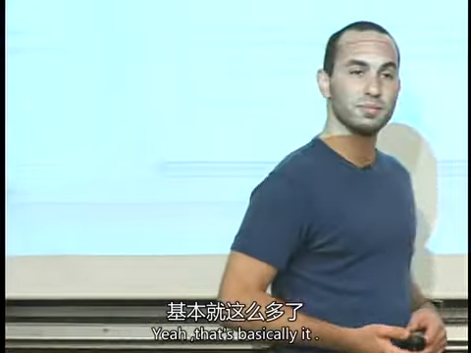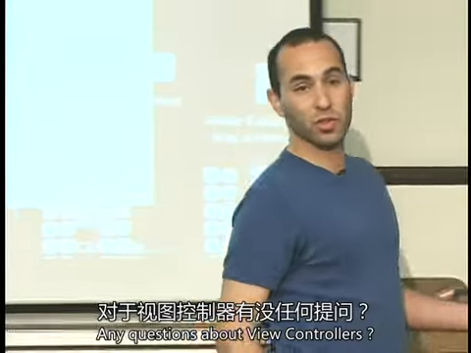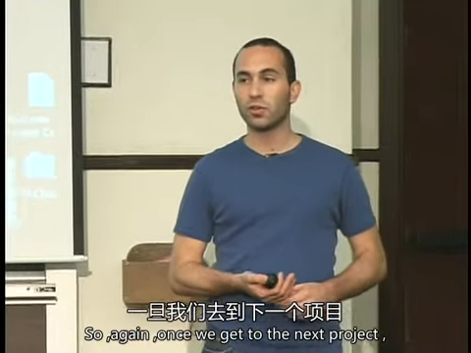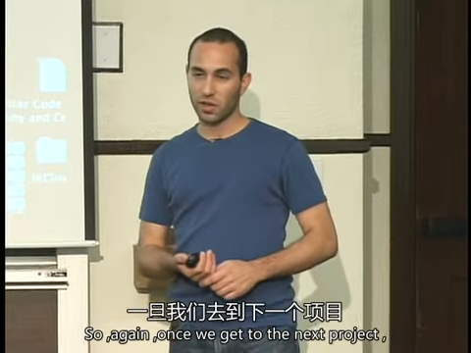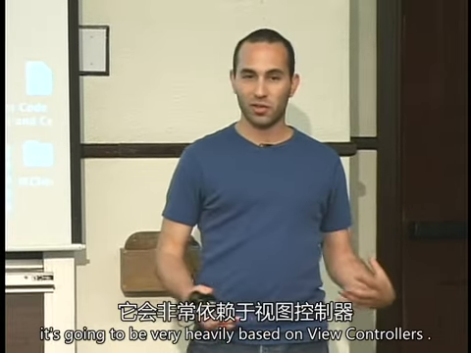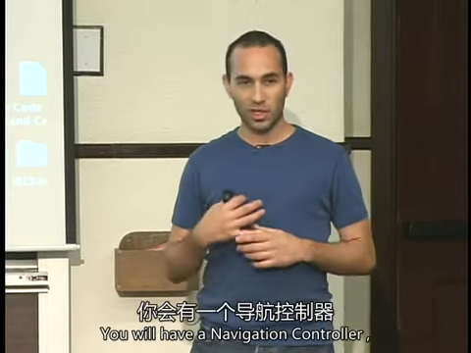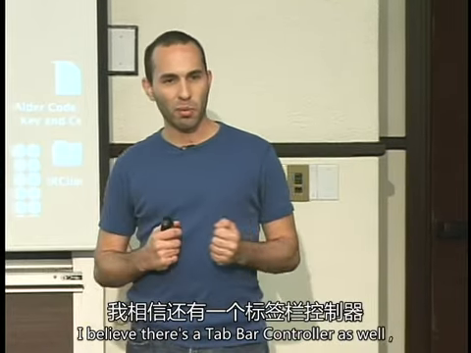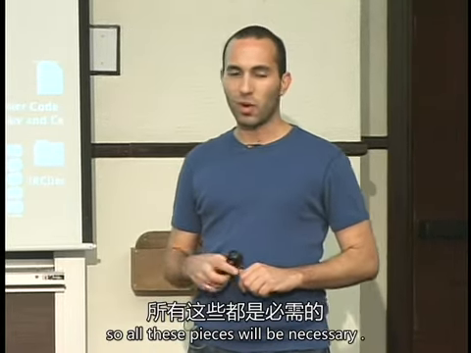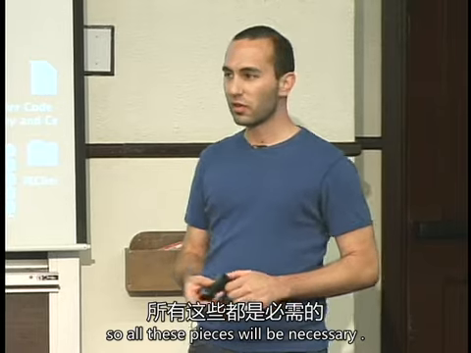Yeah, that's basically it. Any questions about view controllers? Once we get to the next project, it's going to be very heavily based on view controllers. You will have a navigation controller. I believe there's a tab bar controller as well. So all these pieces will be necessary. That's it.